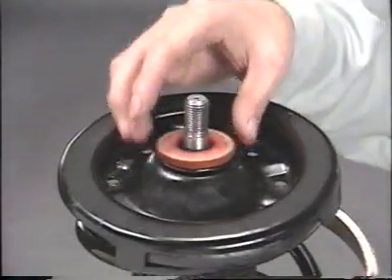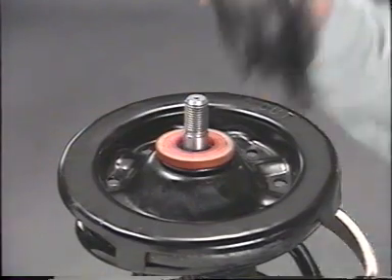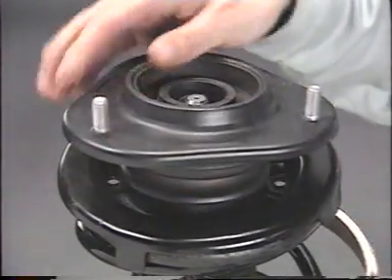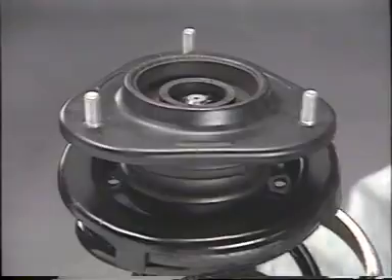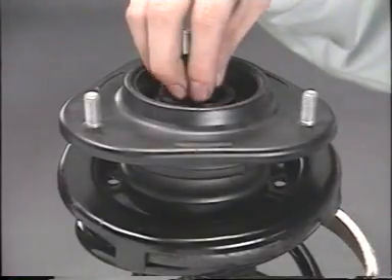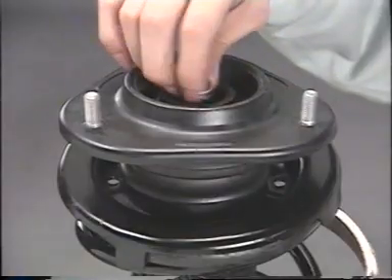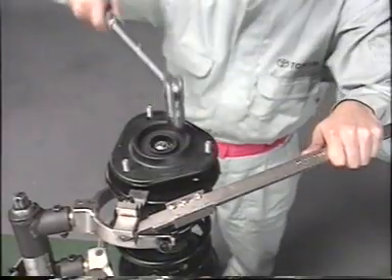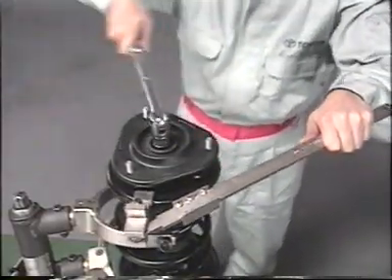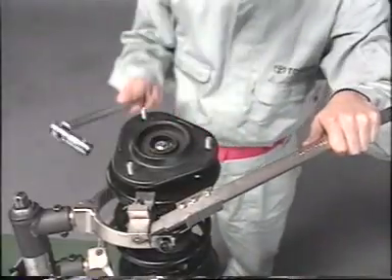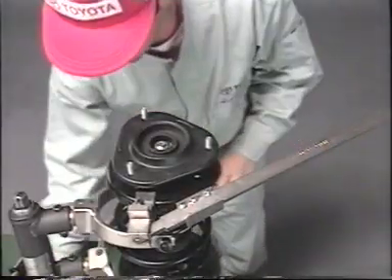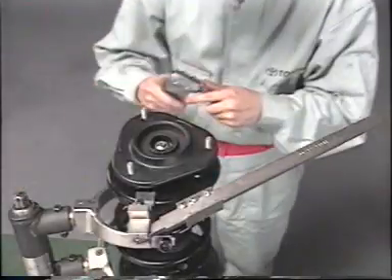Fix the dust seal, suspension support, and a new suspension nut. Using the SST, hold the spring so that it will not turn, and tighten down the suspension support nut.